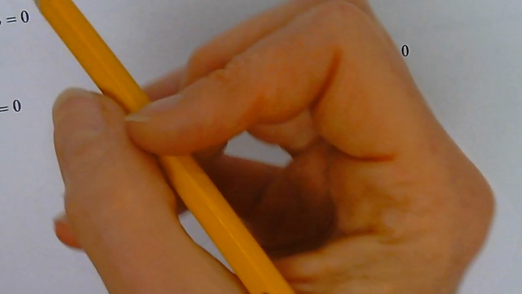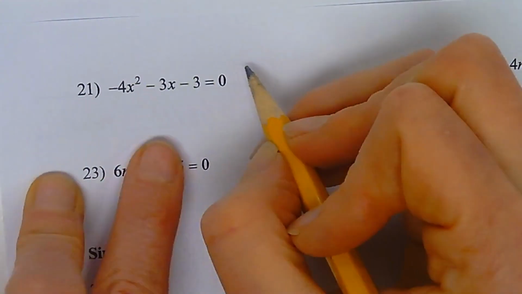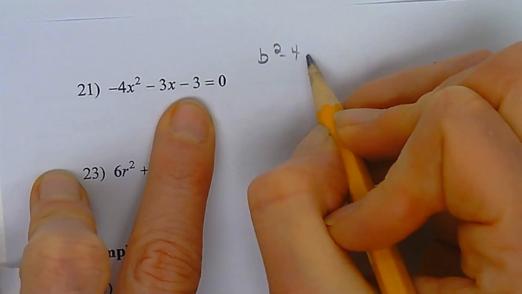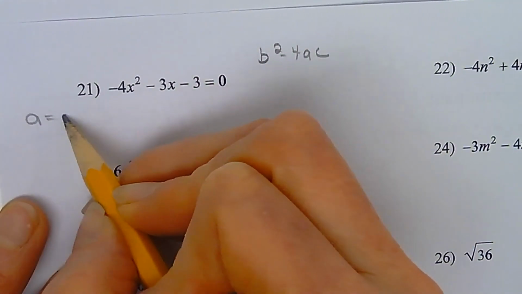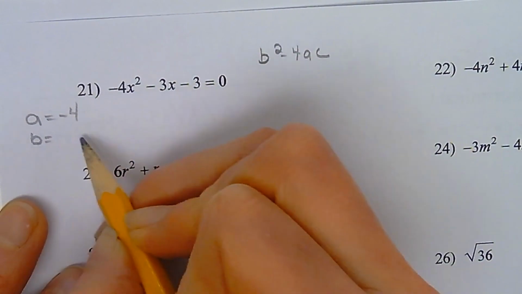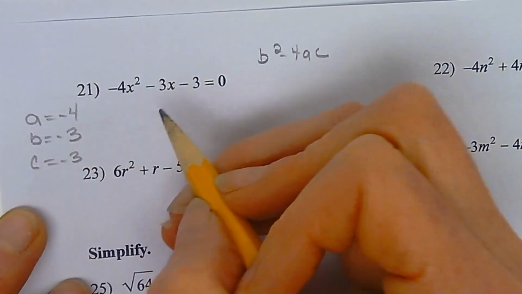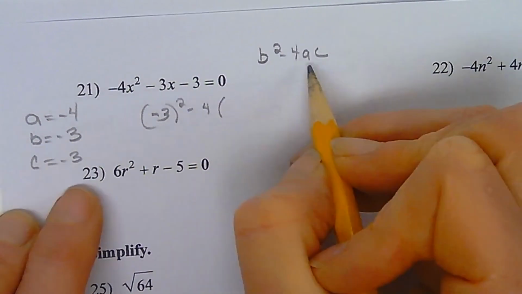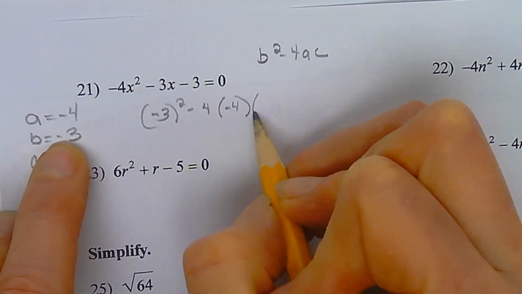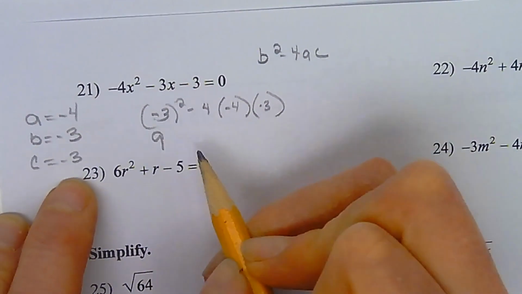Okay, the second side, I'm going to continue to use the discriminant here to see how many solutions there are. Remember, it's b squared minus 4ac. A will equal -4. B equals -3, C equals -3. So -3 squared minus 4 times -4 times -3. -3 squared is 9.